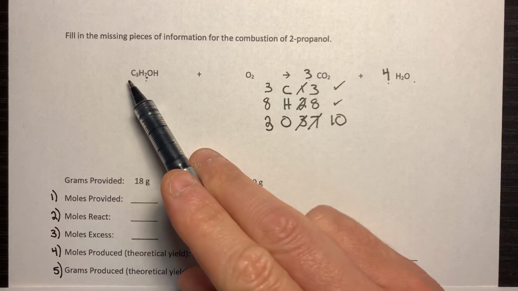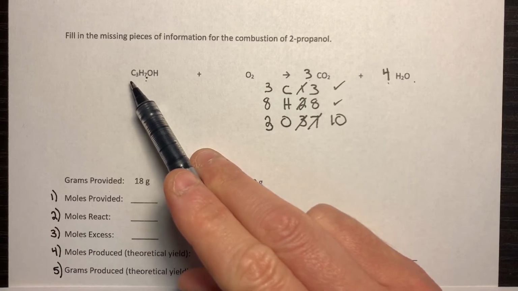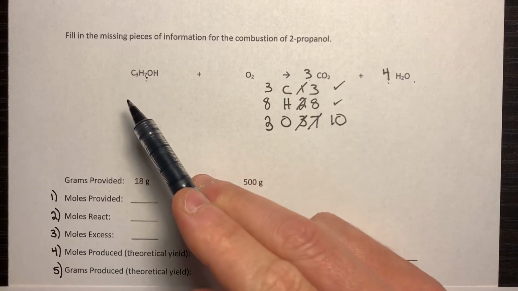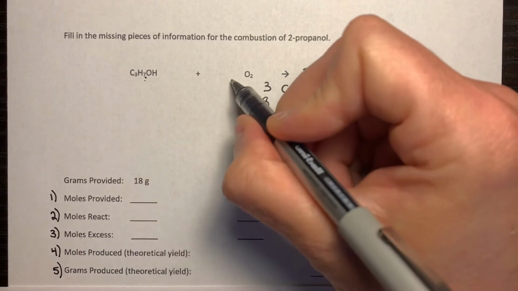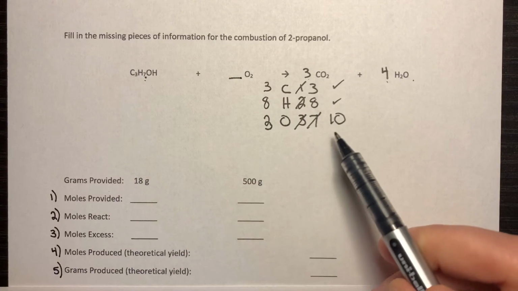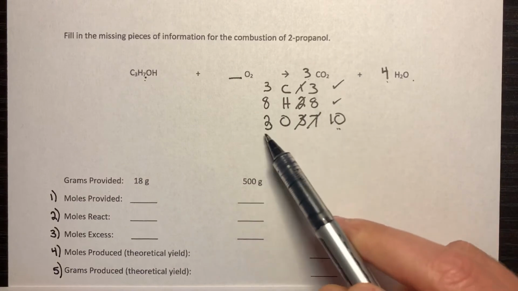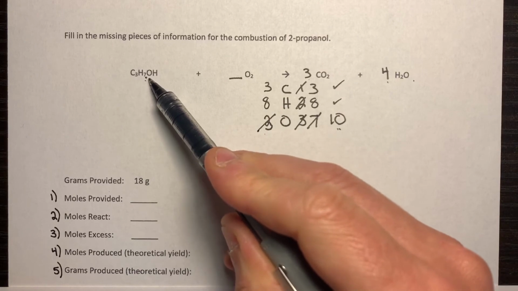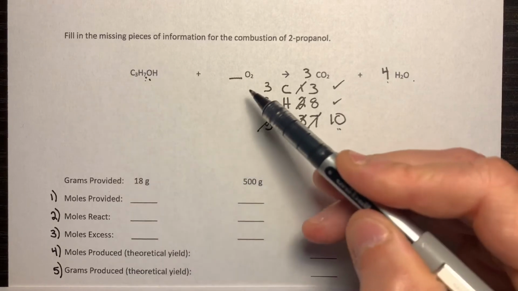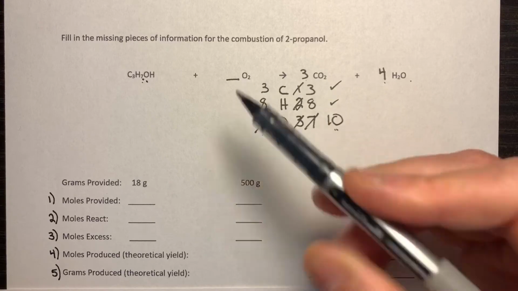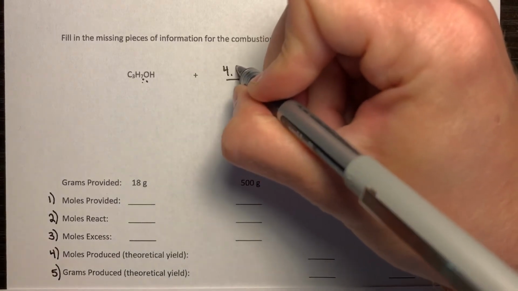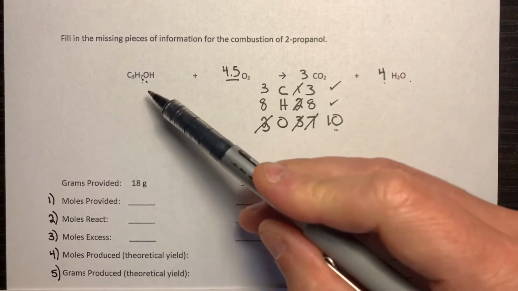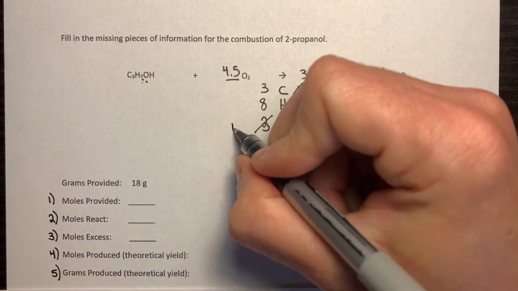Leaving this alone, right? I don't want to put any numbers here because I'm going to mess with the carbon and the hydrogen at that point, which I just got done fixing. The only place I can really put a coefficient is right here. Well, given that I need to get to 10 oxygens on the reactant side of things, I already have 1 embedded within the 2-propanol. So what I really need to do is to somehow bring this up to 9, which means a 4.5 is going to go right here. 4.5 times 2 gets me to 9, plus the 1, that brings me to 10.